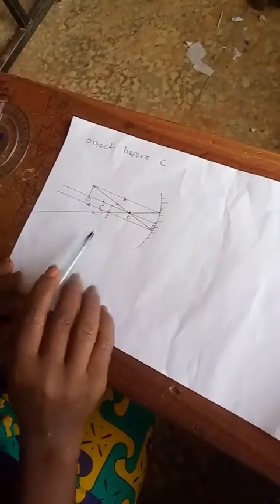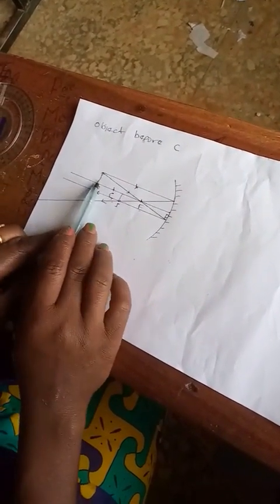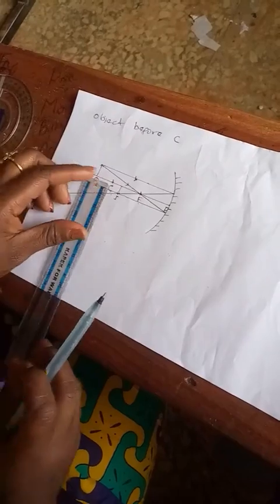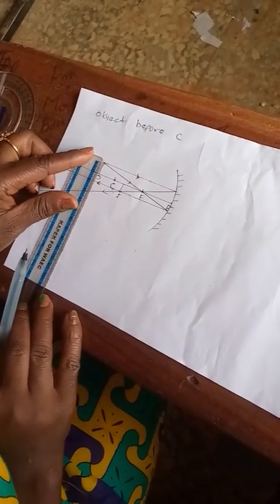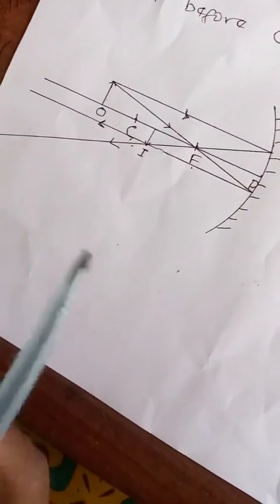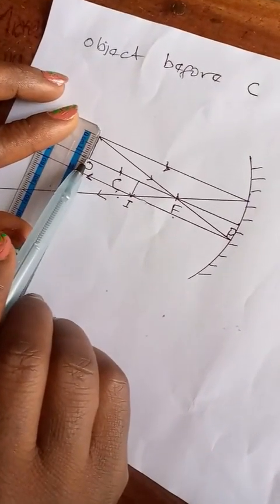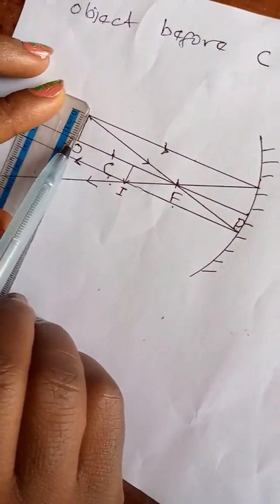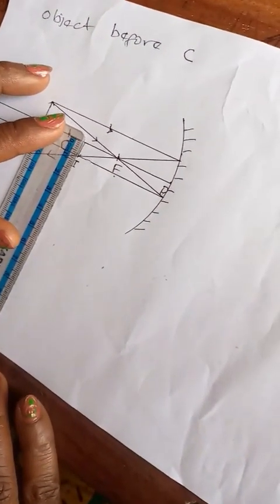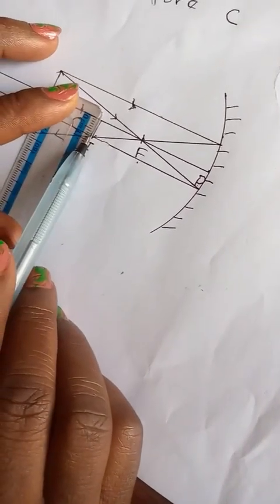So now what can we say about the characteristics? Now the characteristic is that the image, you can see, is smaller than the object. Let me even measure it. Let me measure my object. My object is 1.15. Let me measure the image. So the image is, let's see, it's not up to 1. I think it's 0.8. So what does this mean?